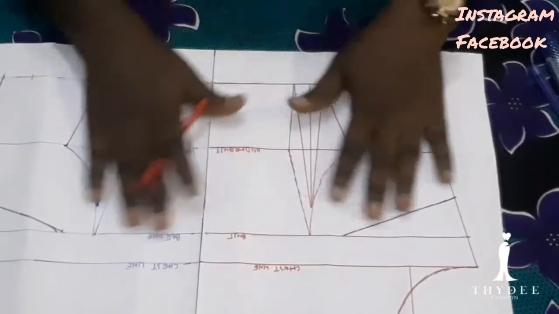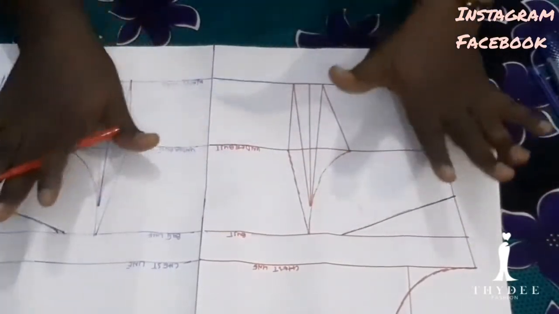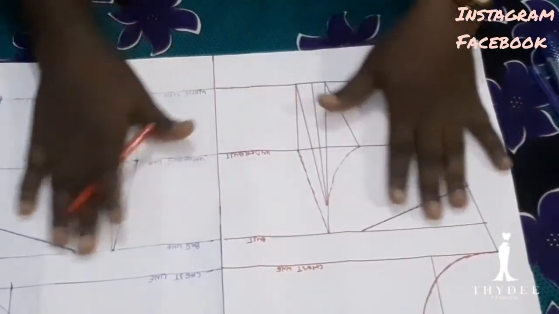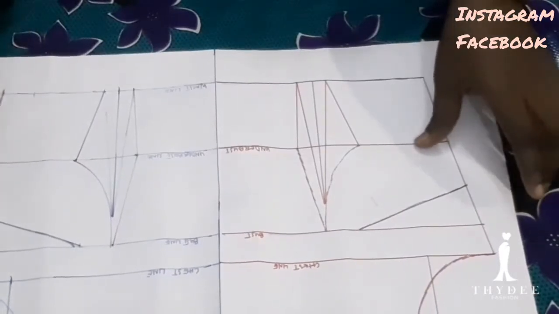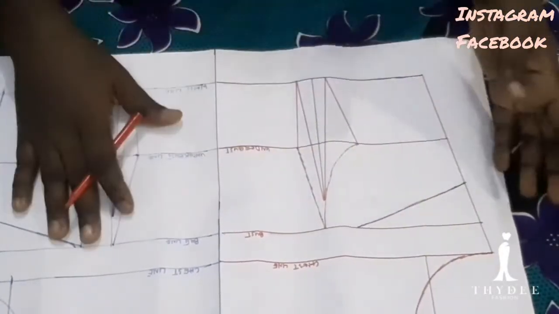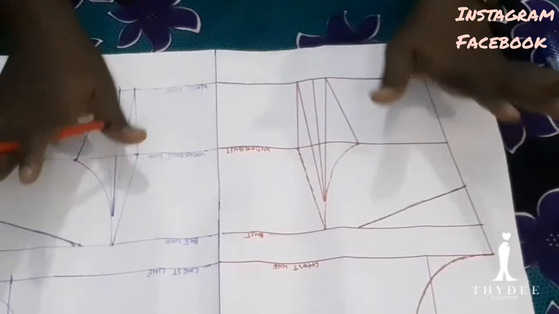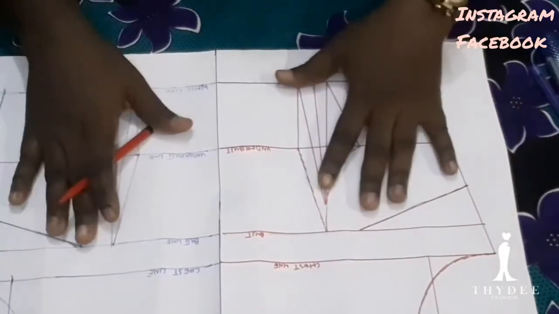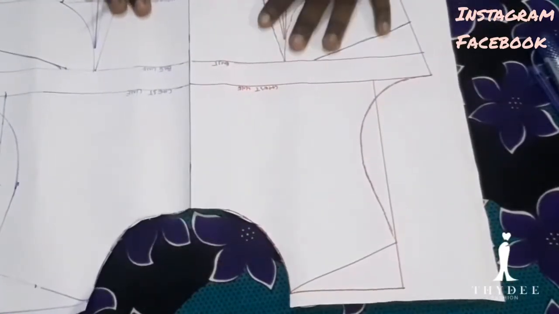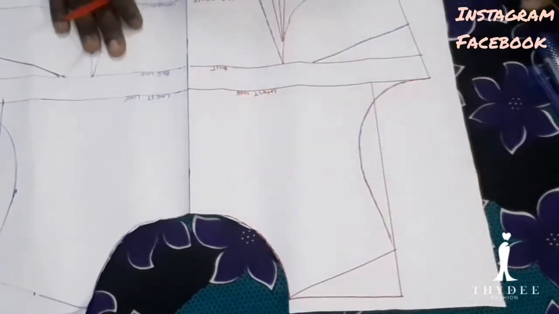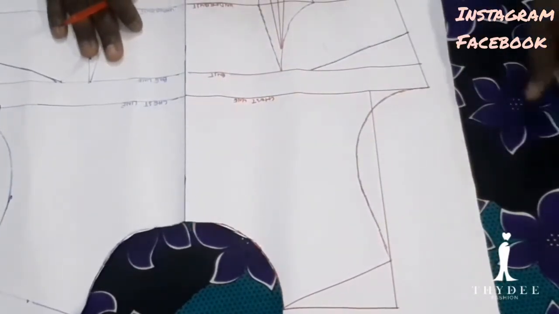Please don't mind my different colors. I ran out of ink, so that's the reason you are seeing different colors. But all the same, this is important for this pattern, this neckline that we are trying to achieve.